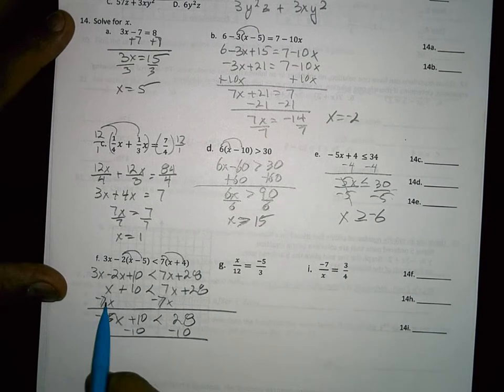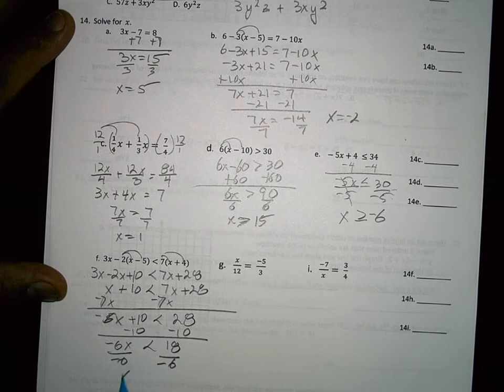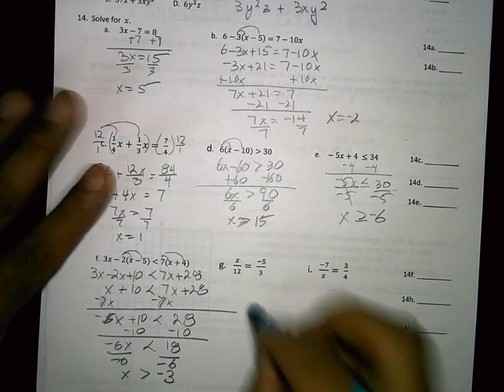And like I just as well could have moved all the variables the other way. It's just preference. 18. I just divided by a negative again, so I need to flip the sign. Okay.